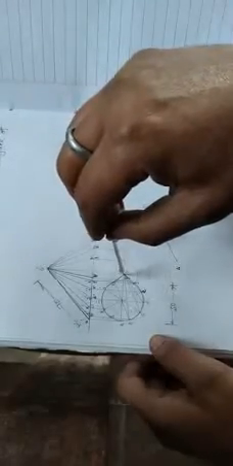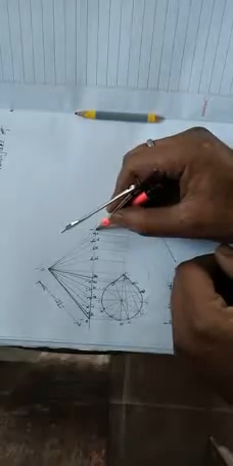We draw an arc through this so that it meets the horizontal line. Then extend this up to the HP reference line. If we join O to B, this is the true length of the generator.